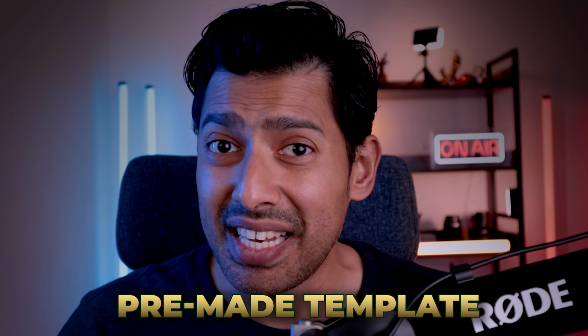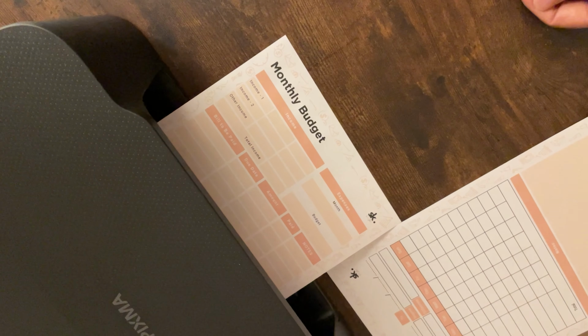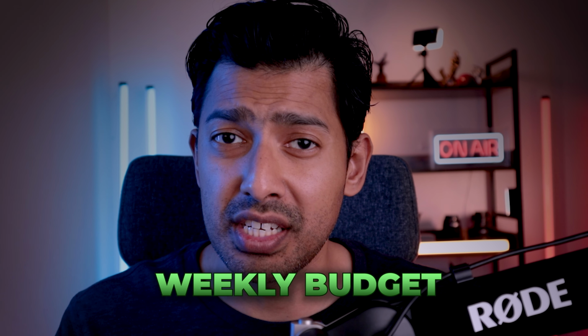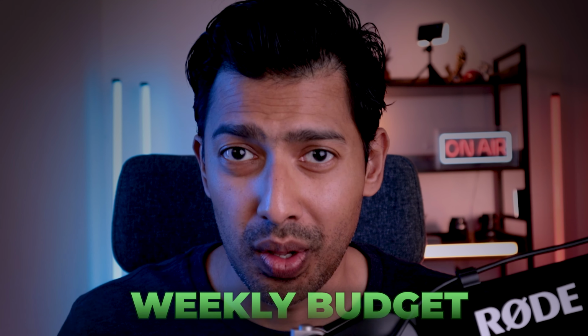Now, you can use any piece of paper and a pen, but since we're talking about budgeting, it's best to be organized, right? So what I'm gonna do is use a pre-made template, which I've printed out. So you can see it's a monthly budget template. Also got a weekly budget template. If you're someone who prefers doing a weekly budget, or maybe you're paid weekly, you can use the weekly budget template as well. But I'll show you the more common one, which is the monthly budget.